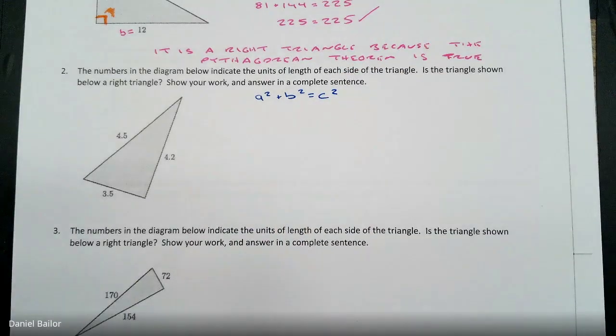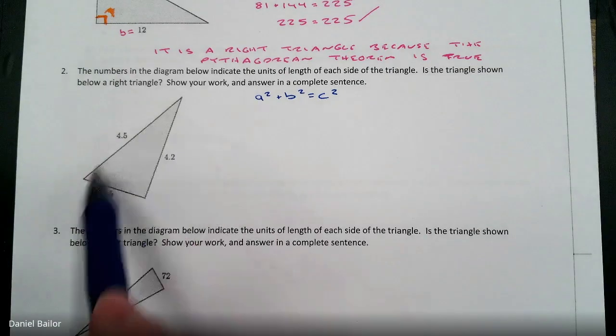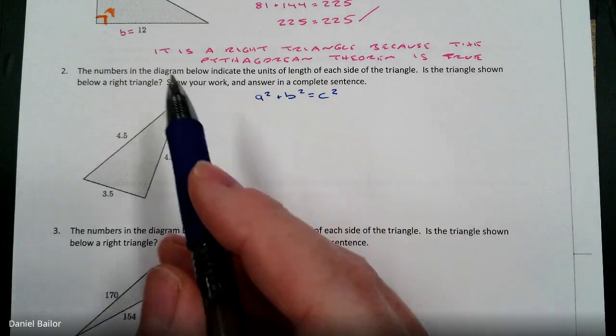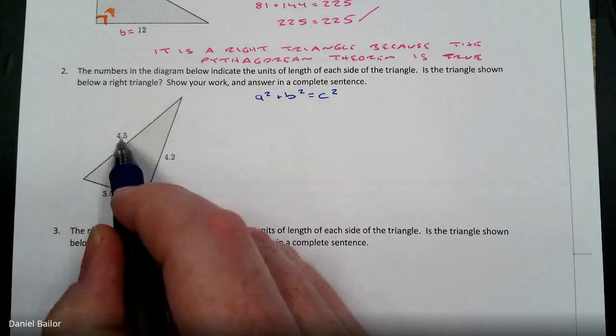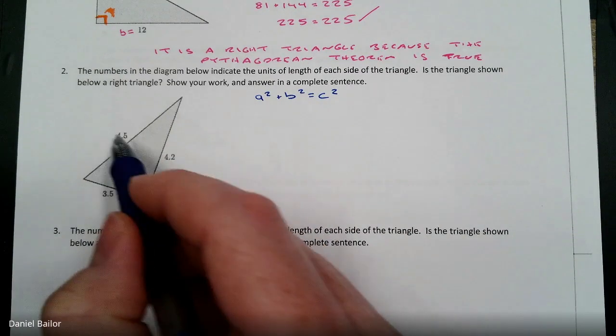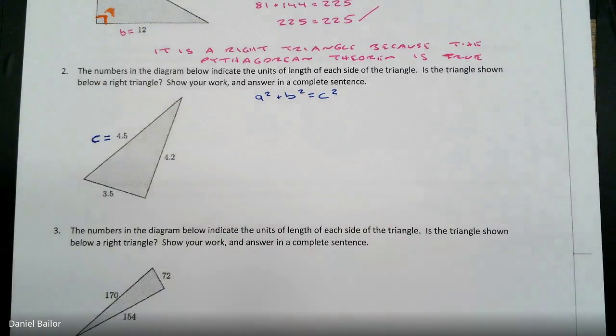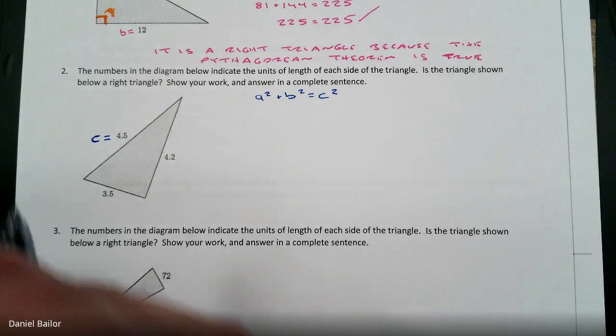First thing you do, remember, we do not pick them randomly. Label them. And remember, always start with the hypotenuse. The hypotenuse, C, is the longest one. So we have 3.5, 4.5, and 4.2. 4.5 is the longest one, so that is C. It has to be. It's the longest one.